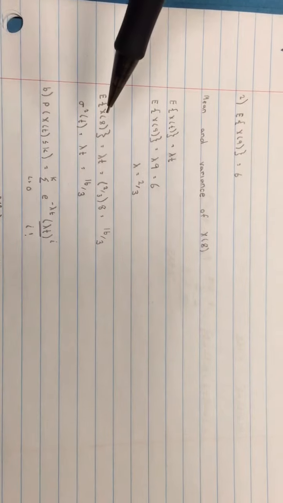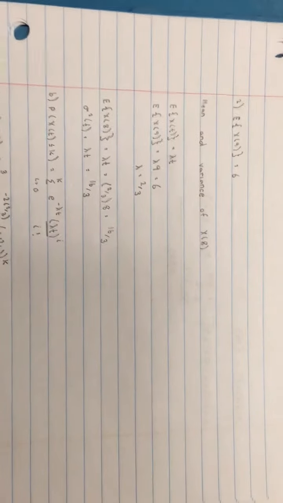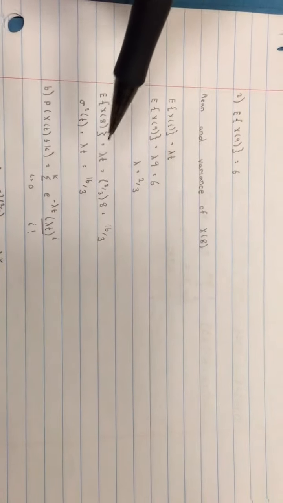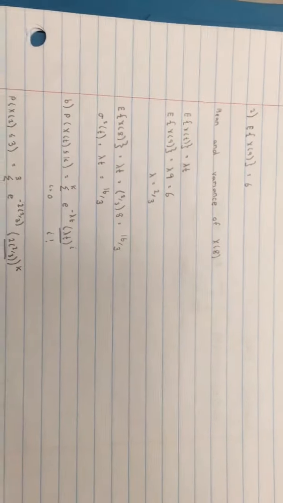To find the expected value of X(8), we just plug in these two values. We know what lambda is and we know what t is. In this case, t is 8, not 9, and lambda is equal to 2/3. And so the expected value of X(8) is equal to 16/3. The variance of X(t) is also equal to lambda t, because the variance and the expected value are equal to each other when the process is Poisson. So we plug this in again, and we notice it's the same thing. So the variance is also equal to 16/3.